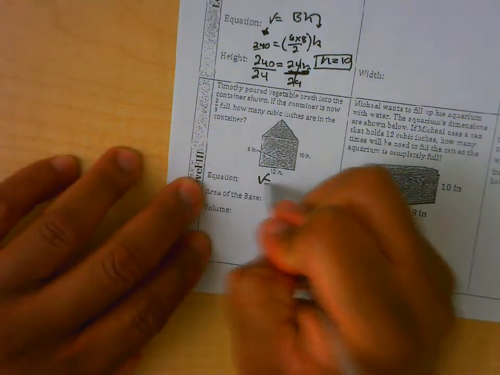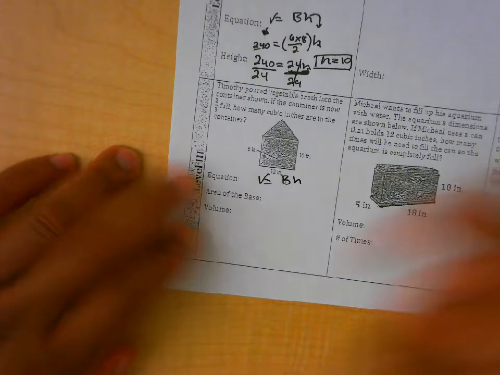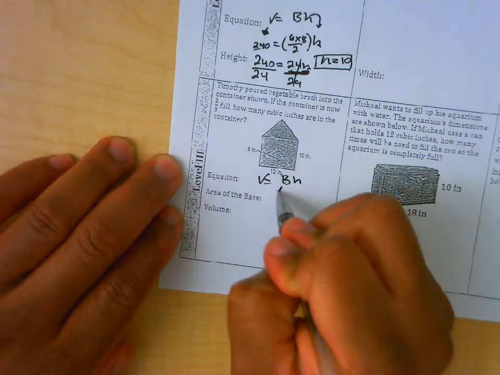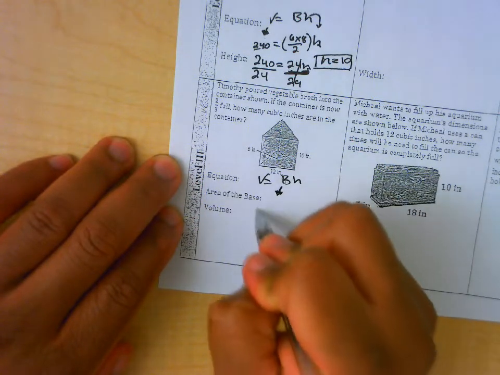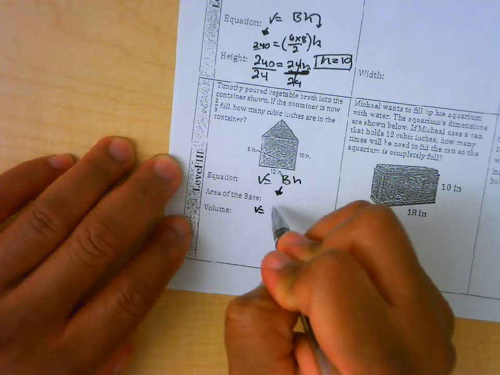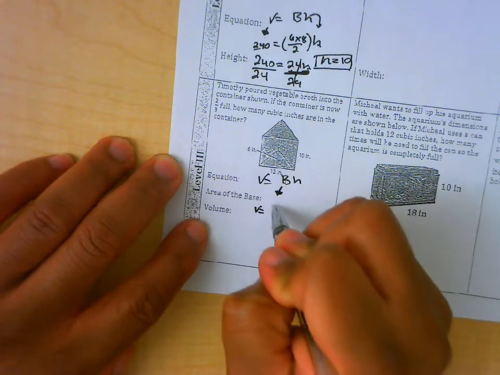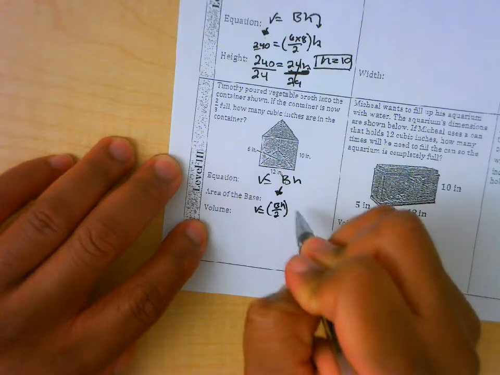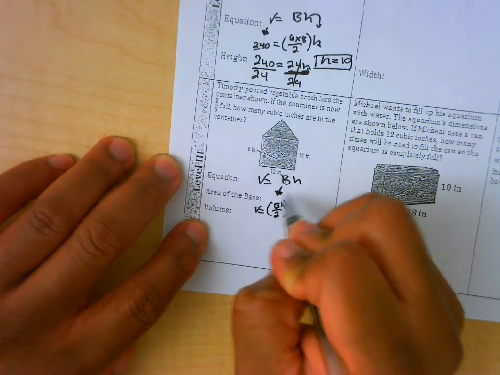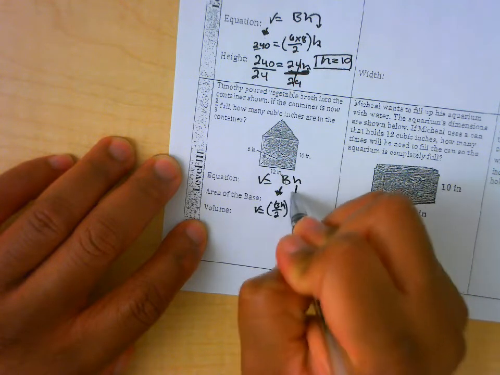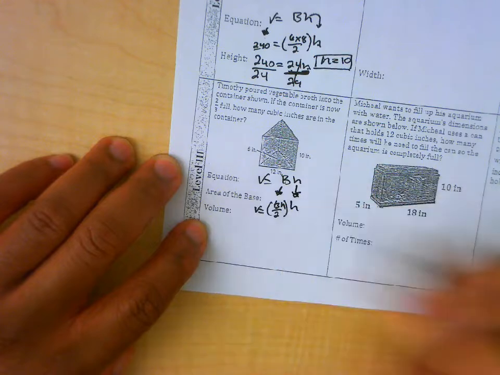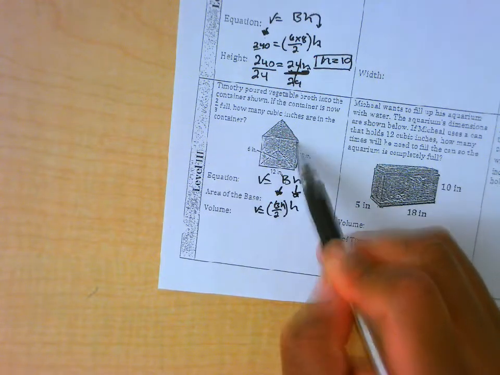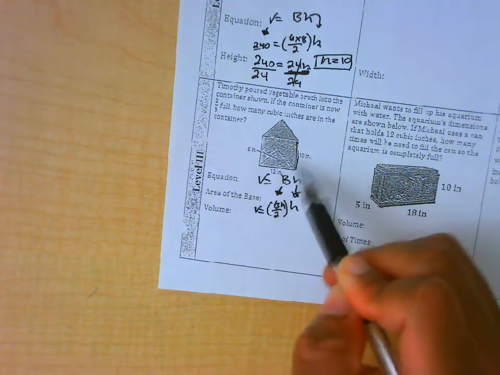Volume equals area of the base times height. It's a prism, so we know that. For this capital B, I'm going to do volume equals base times height divided by 2. Why am I doing that? Because our base is a triangle, and then we bring down the h for the height of the prism. So as I told you guys, that long side is actually your height, because if you sit it on this base, this goes straight up.